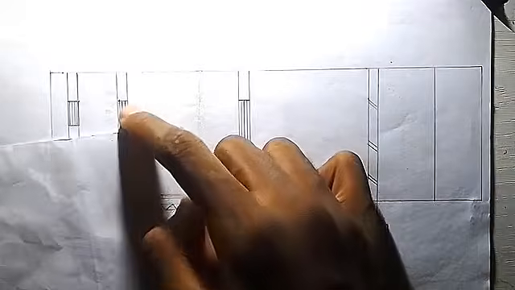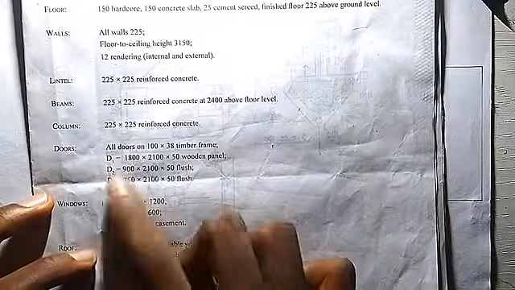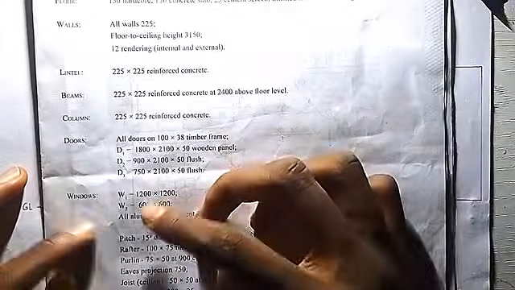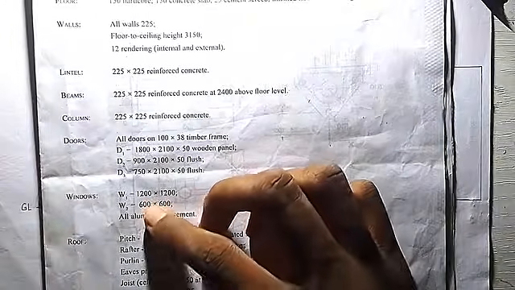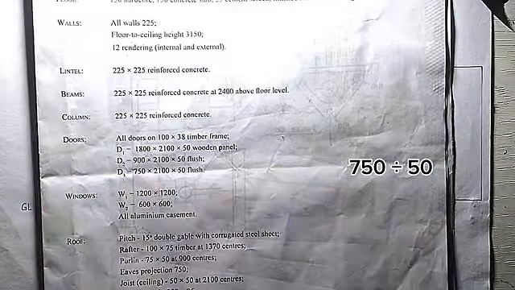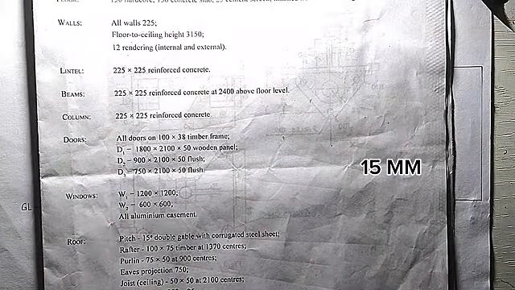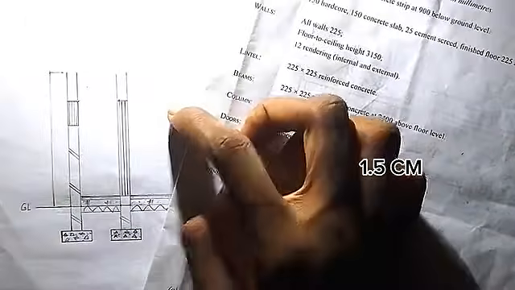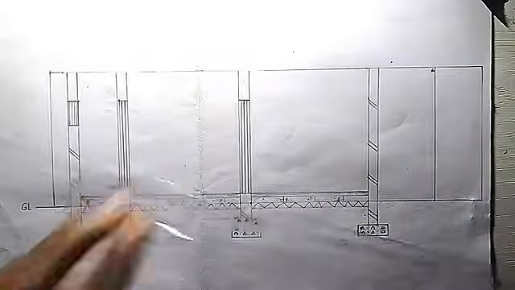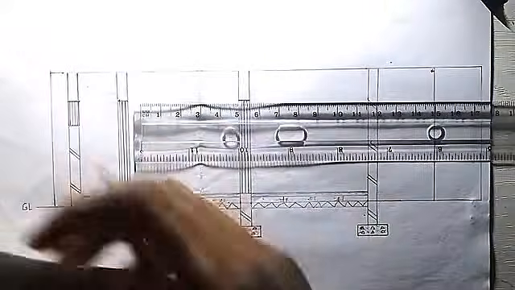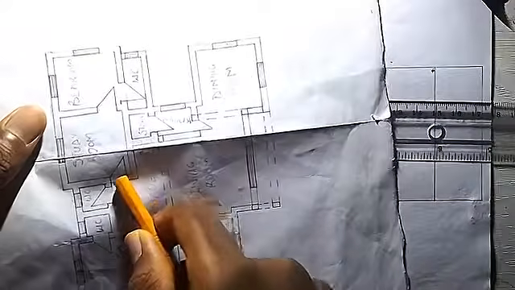So for here we have to put our door, and in our specifications, the door height is 2100, which is from here. We've already measured that. Then for the width, the door here is 750. So 750 divided by 50 gives us 15. So the width is 1.5 cm. So we have to mark 1.5 and draw it down, which is for this door here, which we are seeing.